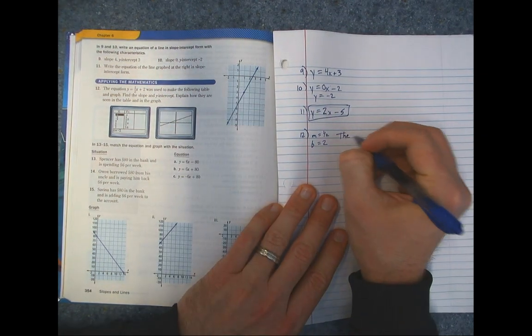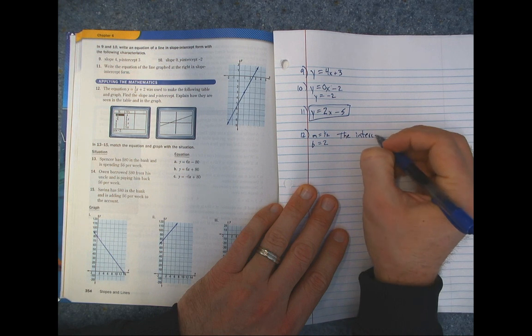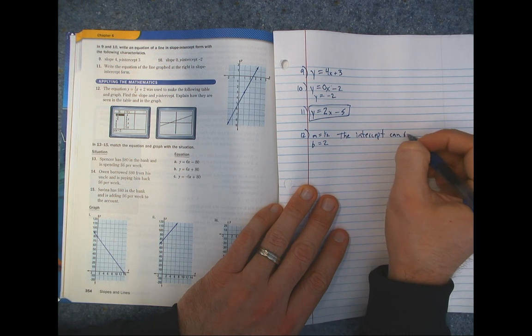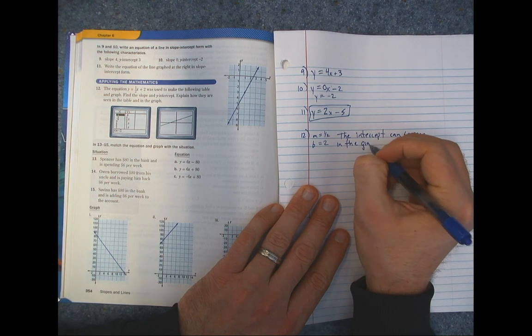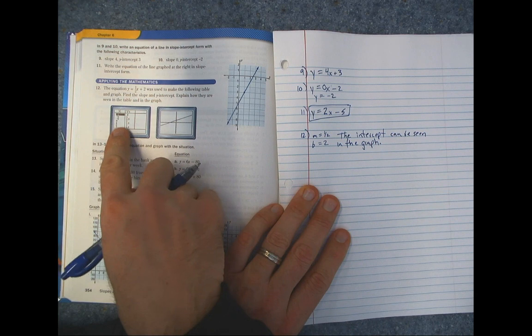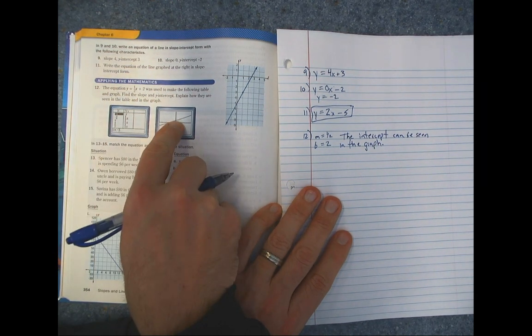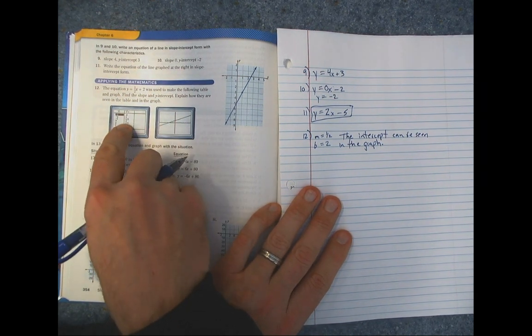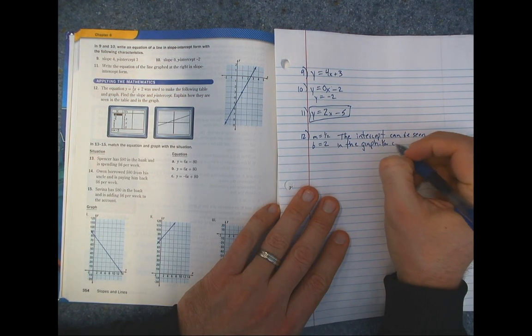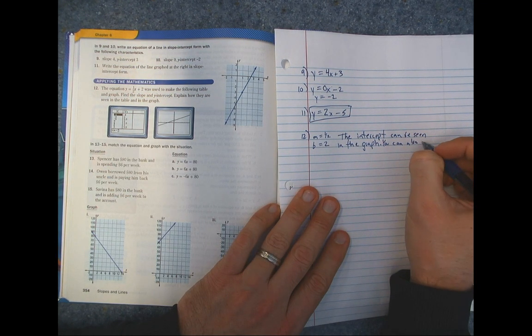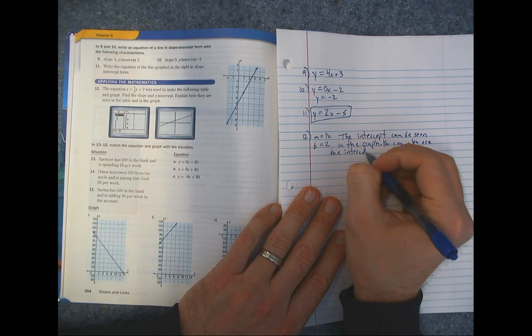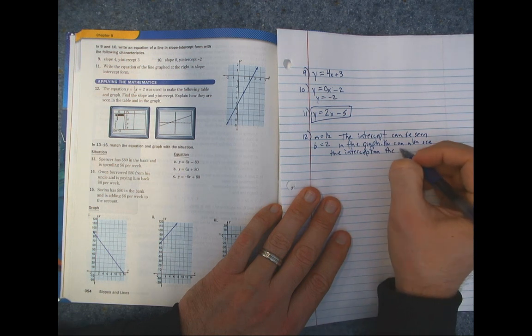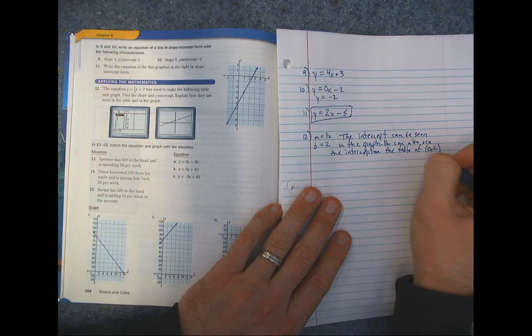the intercept can be seen in the graph. You can also see it in the table. An intercept on the y-axis is when x is 0. So x is 0, y is 2. So I'm going to say you can also see the intercept on the table. At 0, 2.